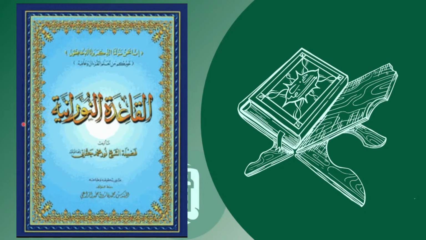This will be a good primer for anyone who intends to review Al-Nuraniyah later on, or whoever needs a revision of a previous study of Al-Nuraniyah that we've done in the past.